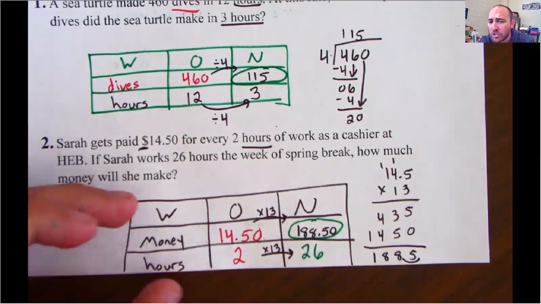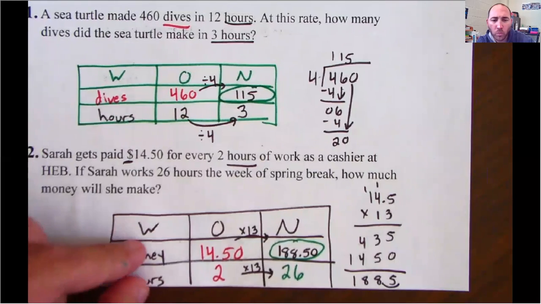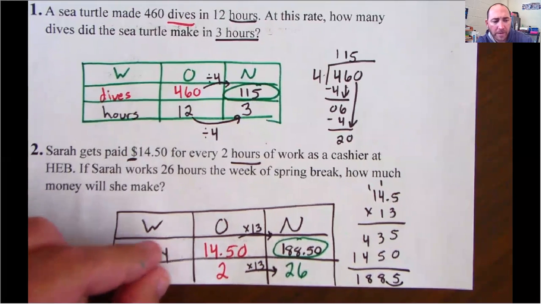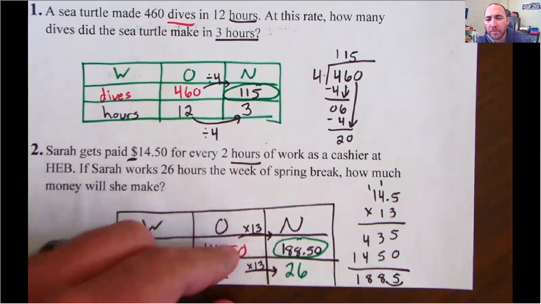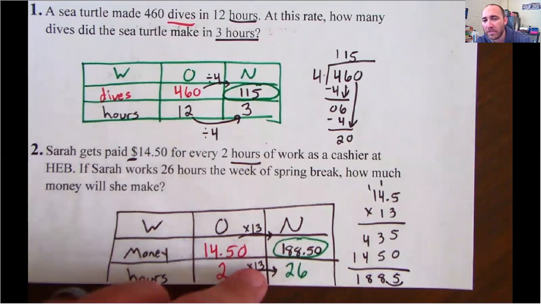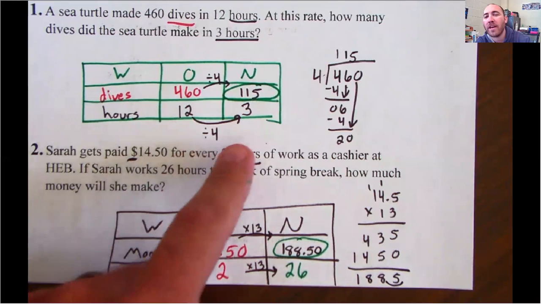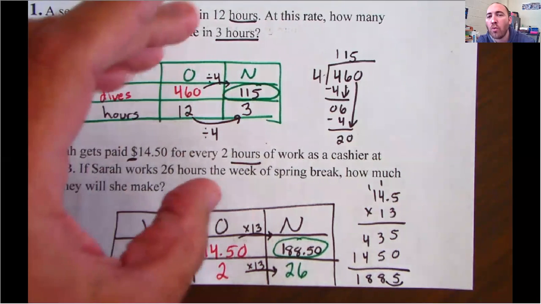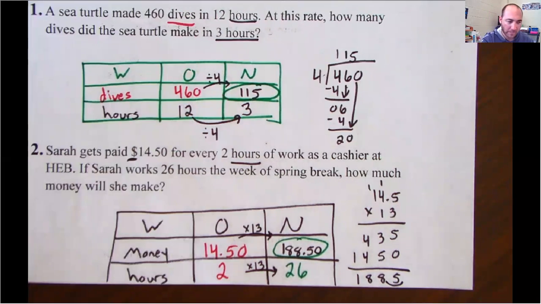Now, guys, do you have to use the one chart when you're doing this? The answer is no. This is just a good way of organizing your material. We get to see what we're comparing. We're able to write down our original information, and we did the math. We showed that we had to multiply here by 13. We showed we had to divide by 4. So this is just organizing everything for us.